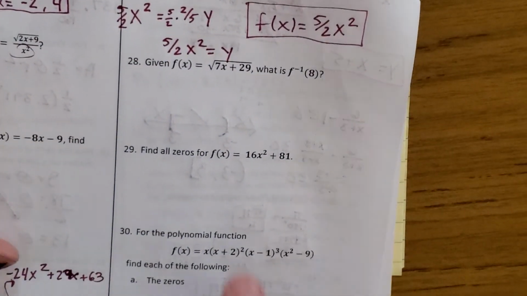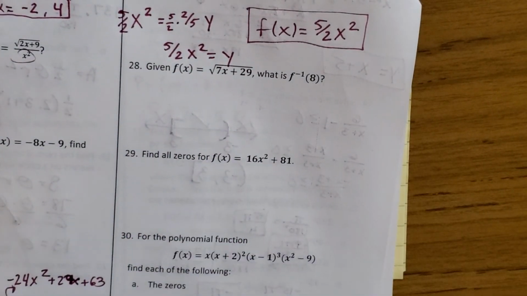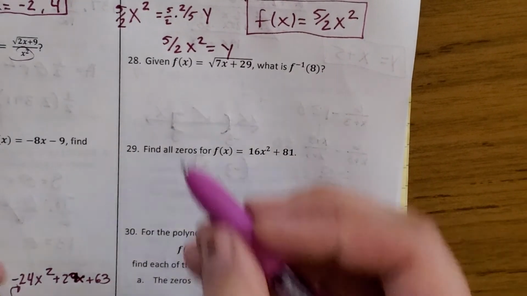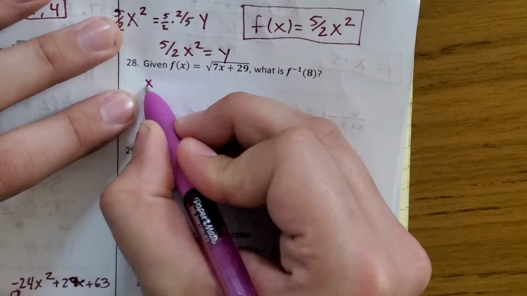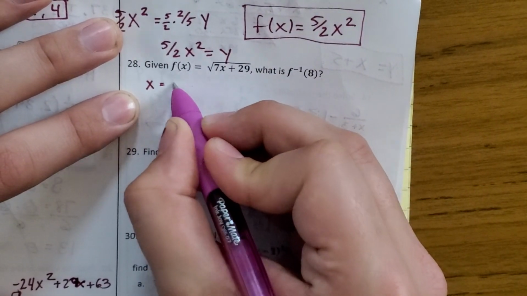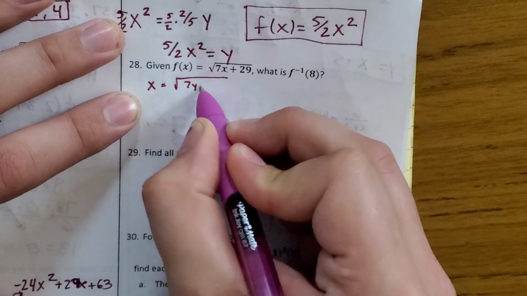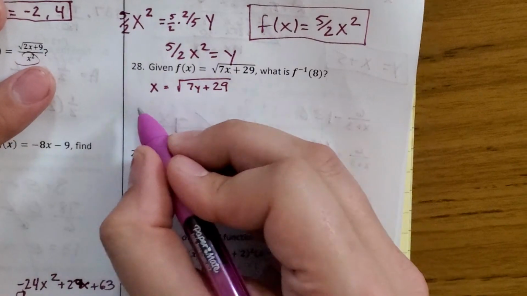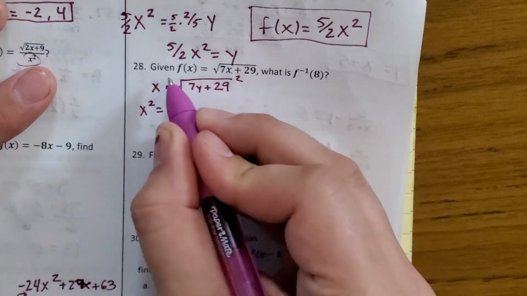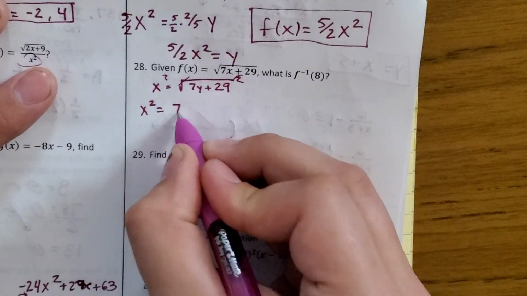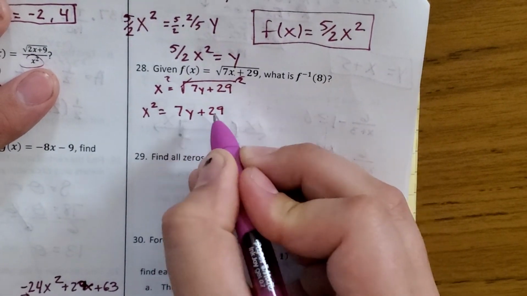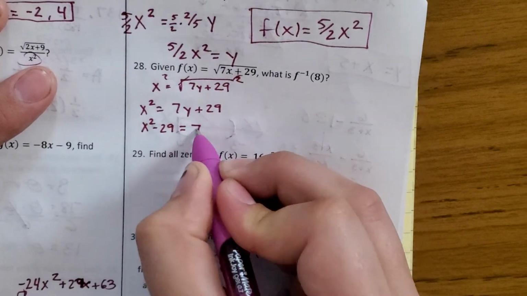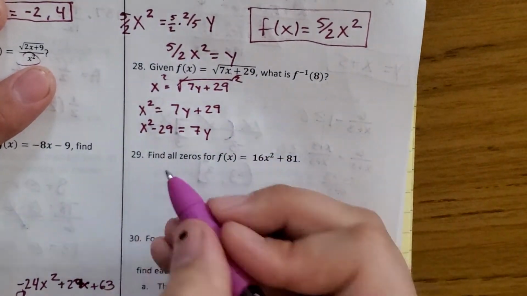Number 28 says, given that f of x equals this, what is f inverse of 8? So what we need to do then is figure out what the inverse is and then plug 8 in. So again, to find the inverse, we make f of x equal x, and we change the x into a y, so 7y plus 29, and we solve for our y. So I'll square both sides. Squaring both sides over here cancels out the square root. I get 7y plus 29. Subtract 29 to this side, I get x squared minus 29 equals 7y, and then divide by 7.